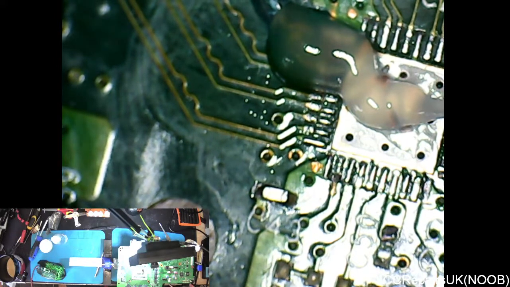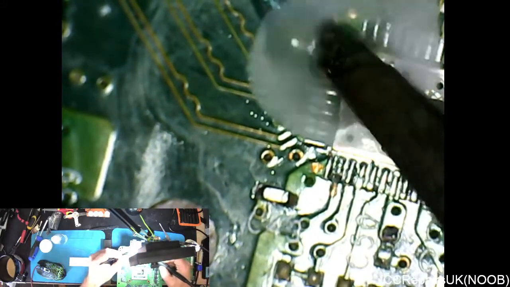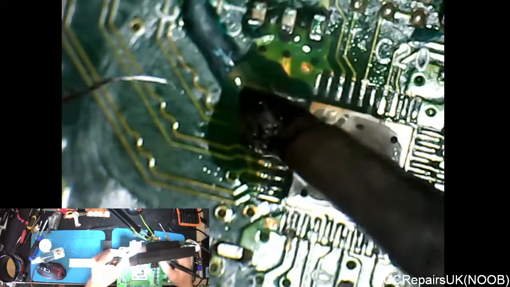Tin up this wire. There's a piece of solder. It's freaking nerve-wracking doing this without people watching.